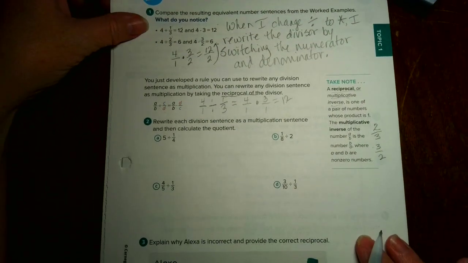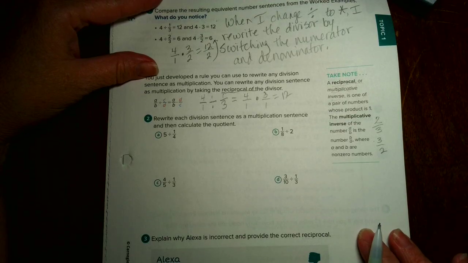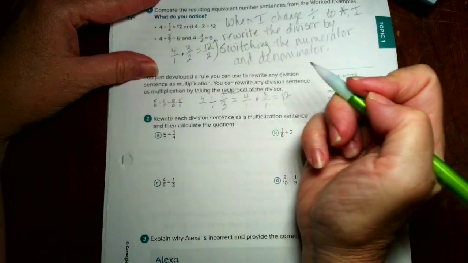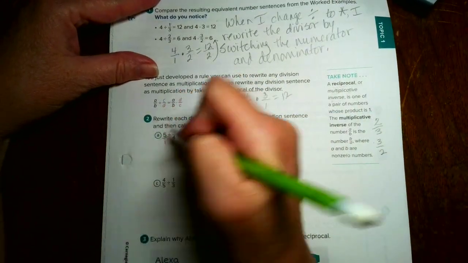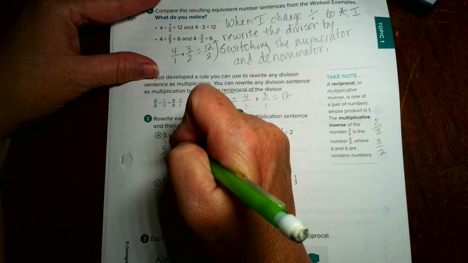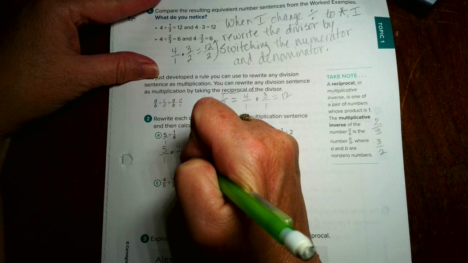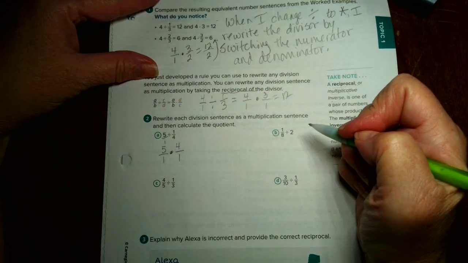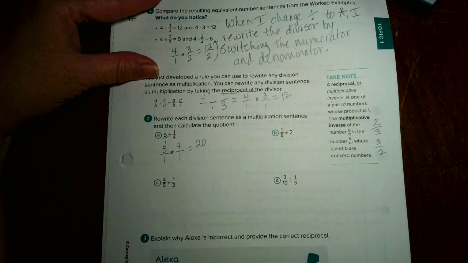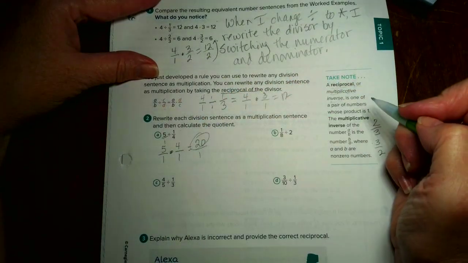Okay, number 2 says rewrite each division sentence as a multiplication sentence and then calculate the quotient. So how do we write a whole number as a fraction? Well, we put it over 1. So instead of saying 5 divided by 1/4, we're going to multiply by the reciprocal. So 5 times 4 equals 20. 1 times 1 equals 1. We can put it over the 1, or we don't have to. It can be just the 20.